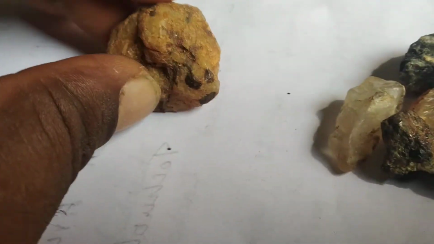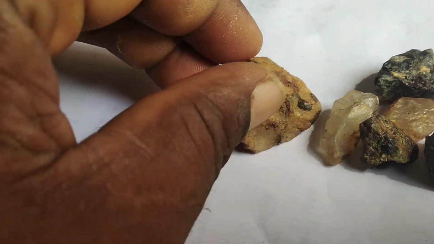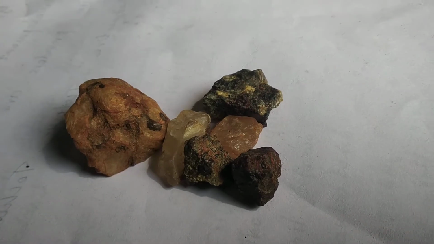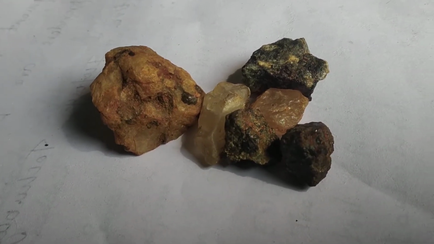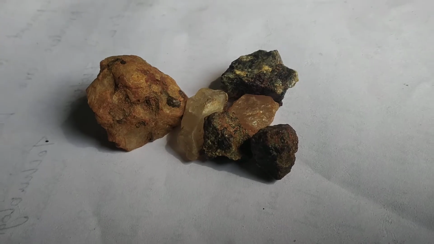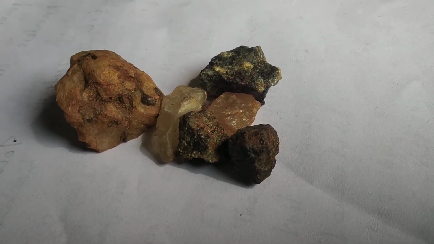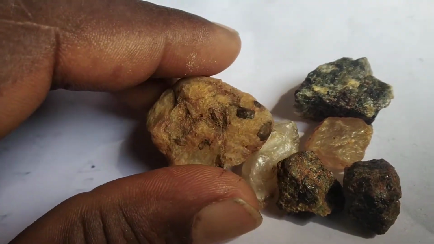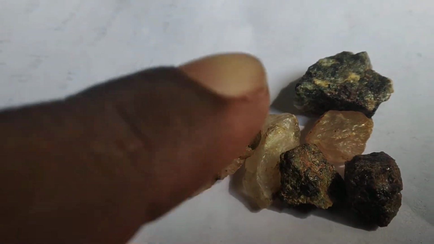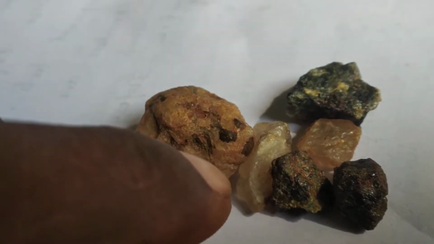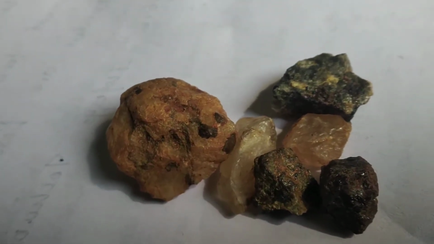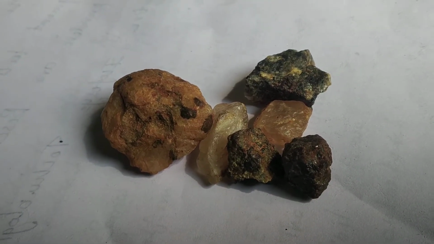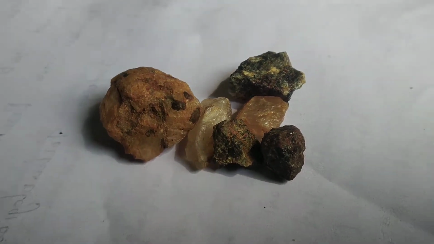Next we'll see about rubies that have occurred on stones. We have kept them for comparison. We haven't made any light test or anything, just for comparison we have kept it. See the difference that is occurring. Rubies that are in small pieces, while kept on white stones, you can see the comparison easily.